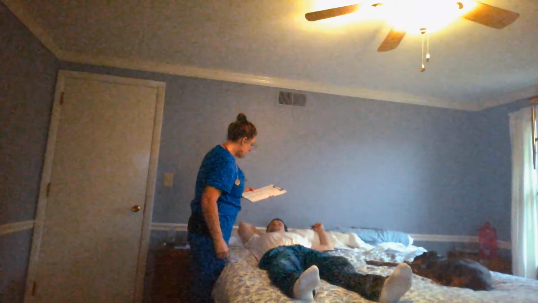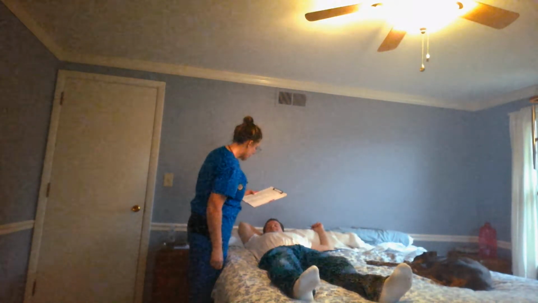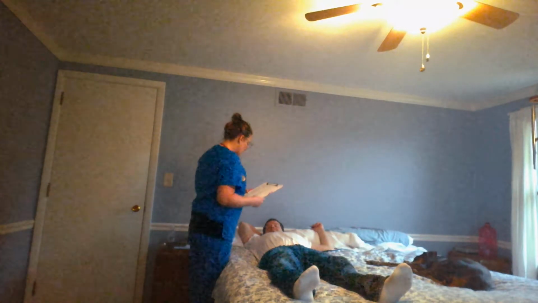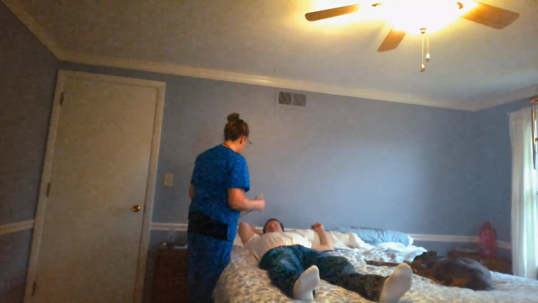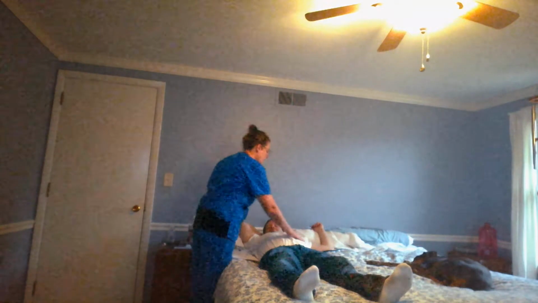So the next thing we're going to do is percuss all 4 quadrants of your abdomen. And we're also going to search for the tympany of your gastric bubble here on the left.